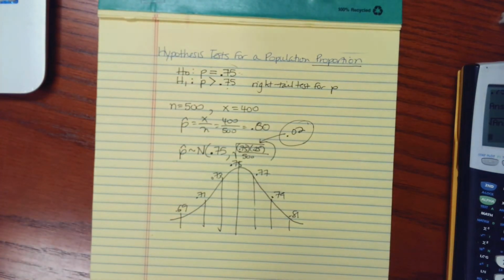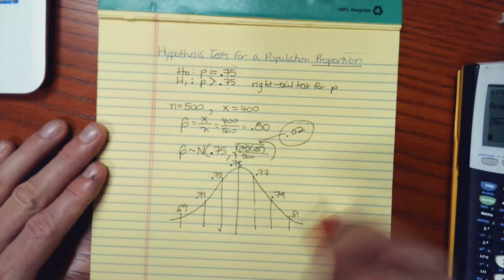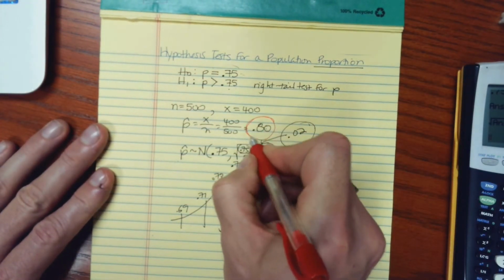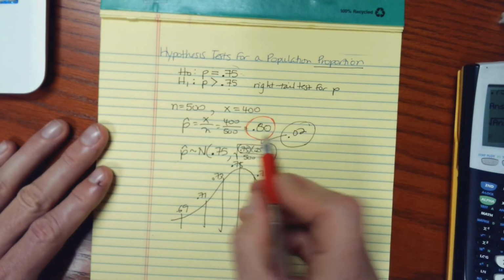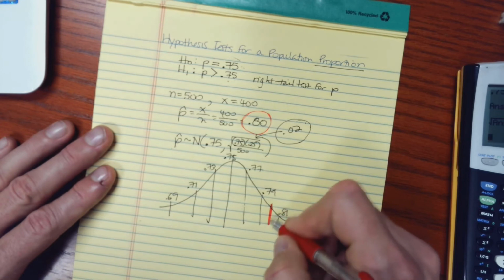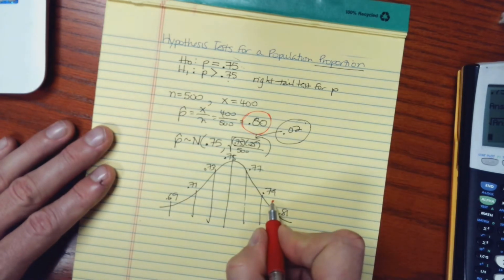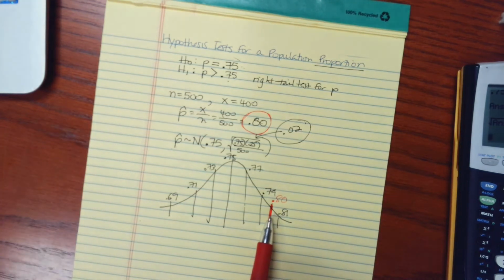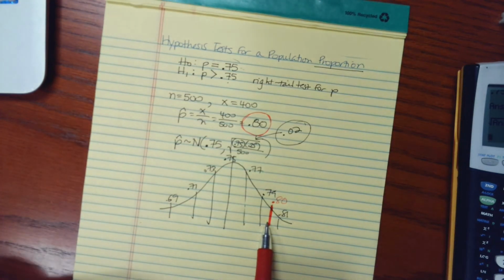So the result that I got in my sample, so remember, this was what I'm calling my evidence. I took a sample and I got a result of 0.8. So 0.8 is somewhere over here. Now, what I'm wondering is if this is an unusual result.